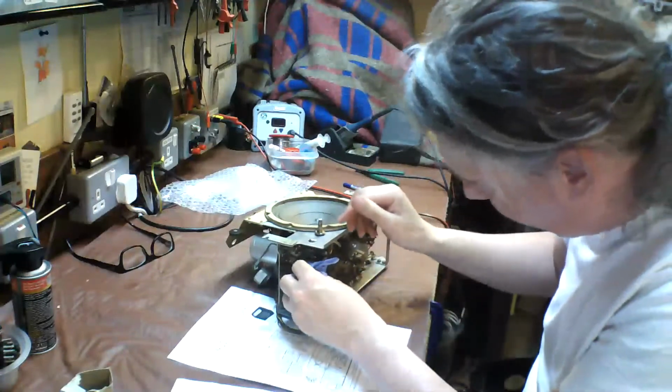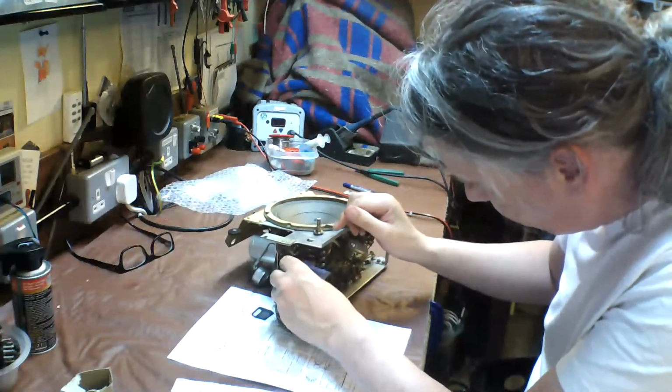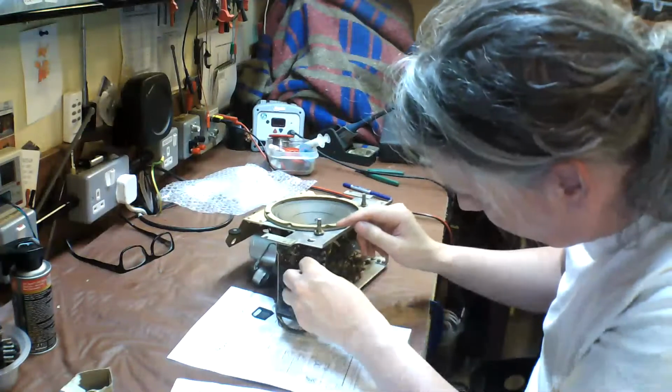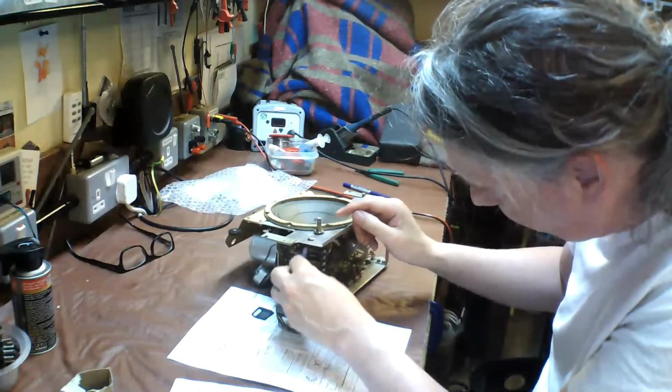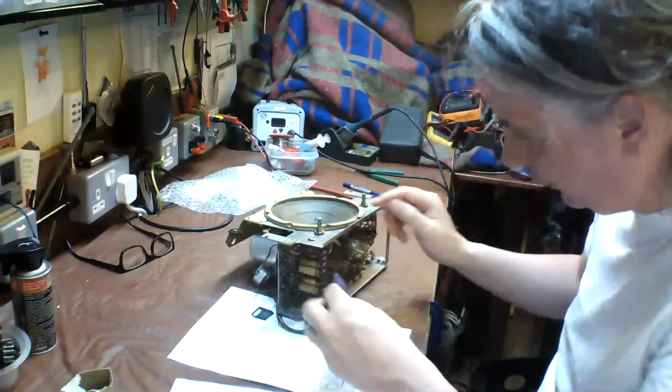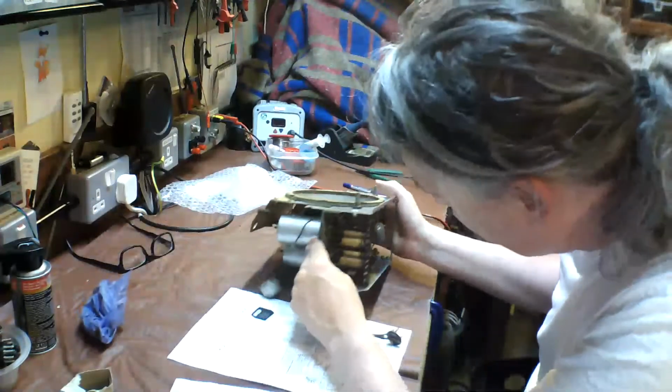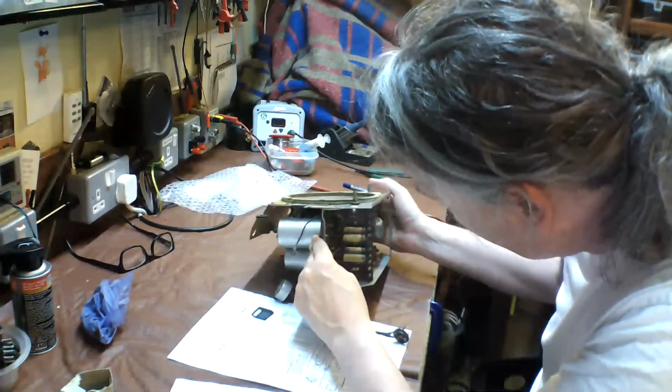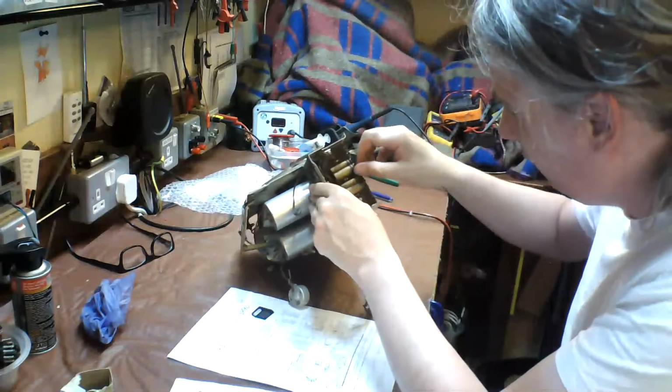All's fair in love and radio repair though. So pretty much all the wax has actually come off these capacitors already. It's run down them and it's all just sitting there in a pile at the bottom. So we'll have that out.